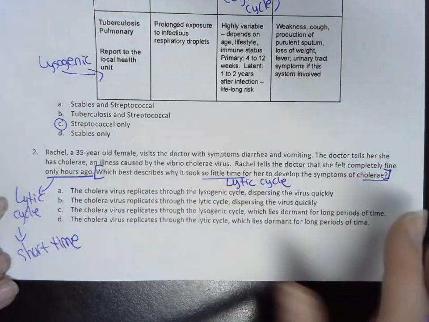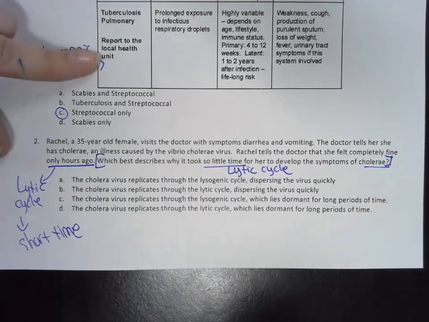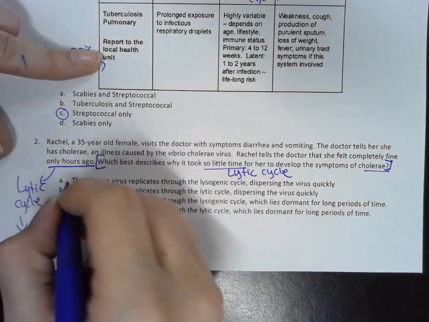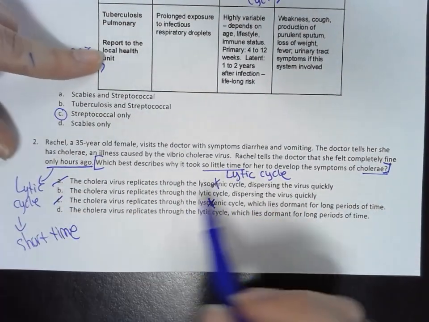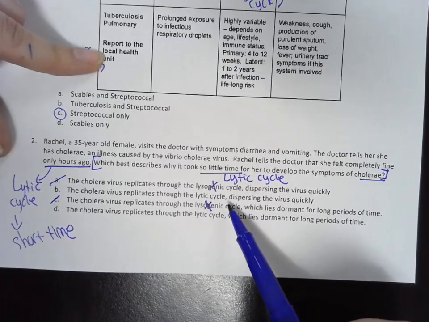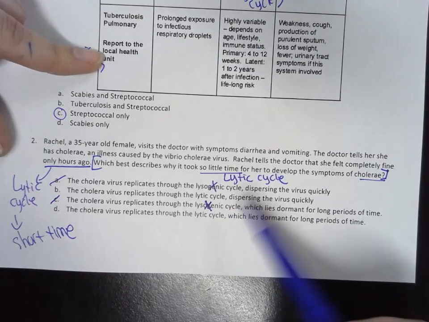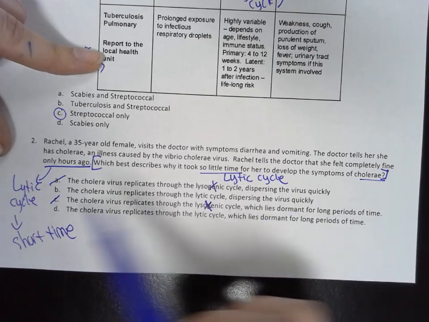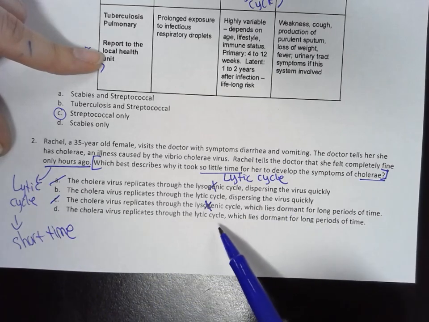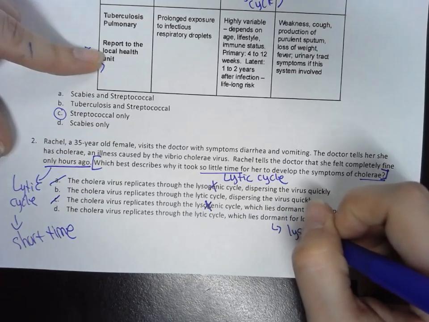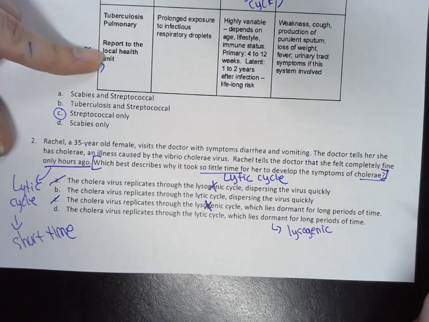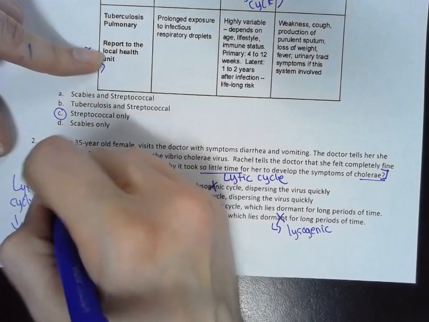All right, so now I have to go through my answer choices. I know it's the lytic cycle, so therefore I can eliminate A and C because they're talking about lysogenic. B says the lytic cycle because the virus is dispersing to other cells so quickly. And D says it's the lytic cycle, which lies dormant. So anytime you see dormant, this is lysogenic, because remember, it stays hidden, so this can't be it. Therefore, my answer is B.